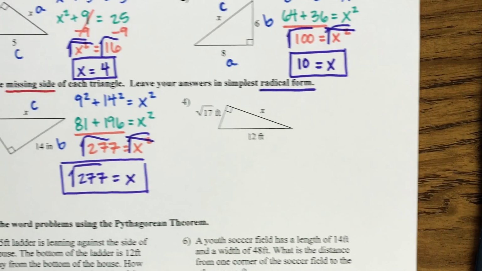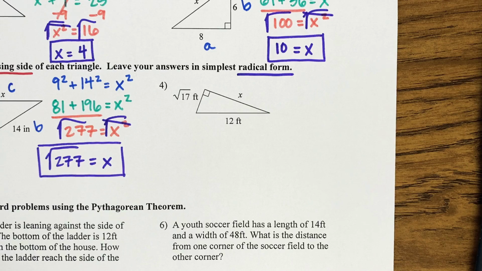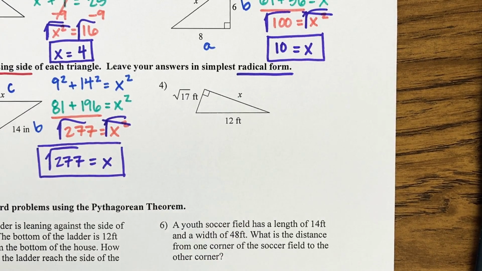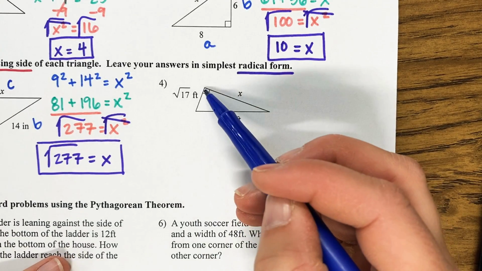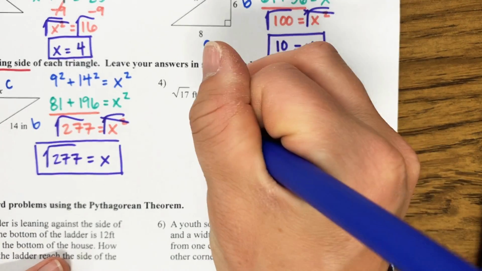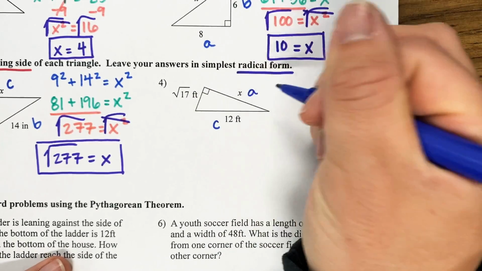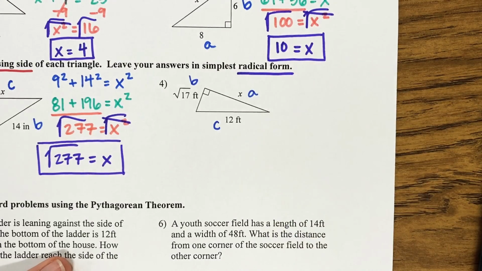Great job. Okay, let's look at number 4. All right, this might look scary, but we're going to review how to take care of that. So first things first, let's always identify A, B, and C. So across from our right angle is always my C. So 12 is C. I'm going to make x my A and root of 17 my B.